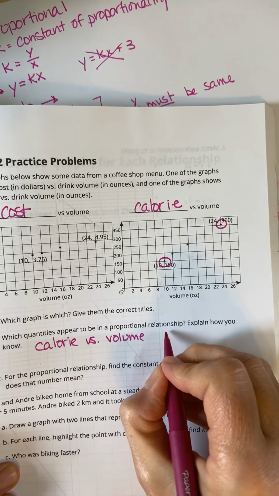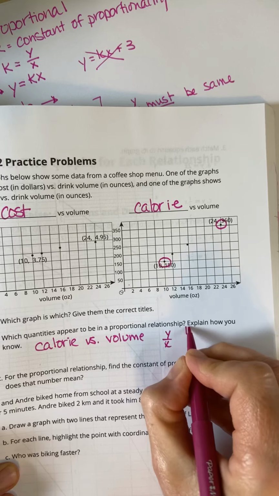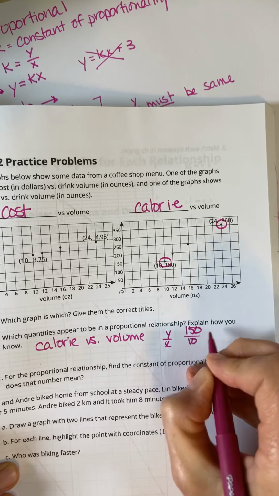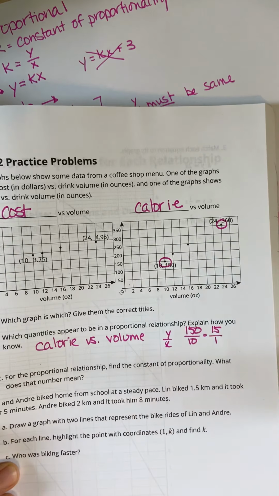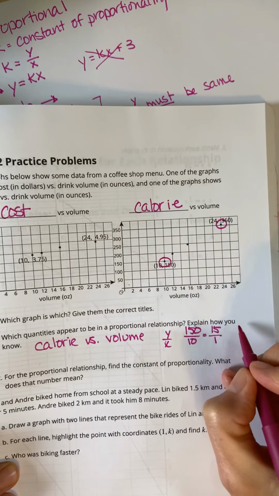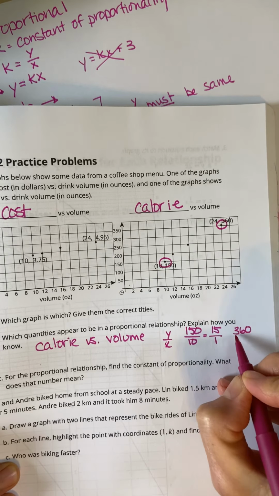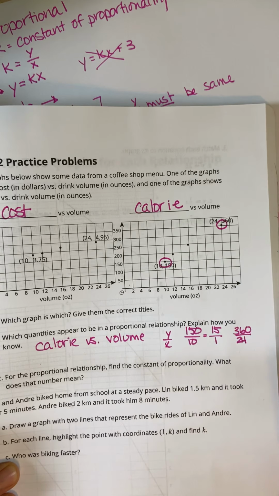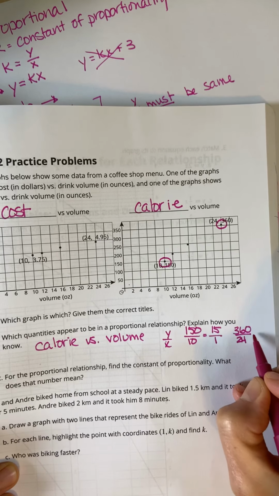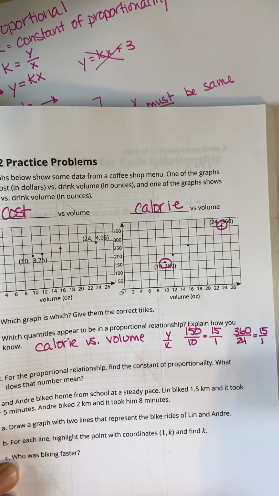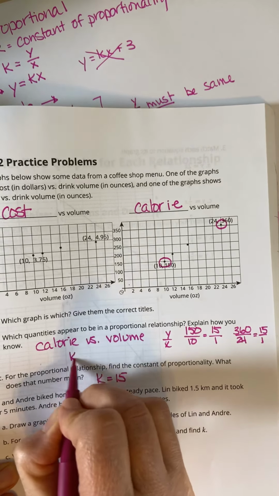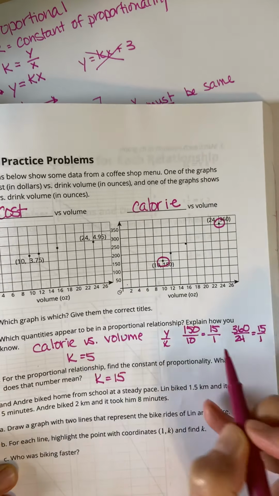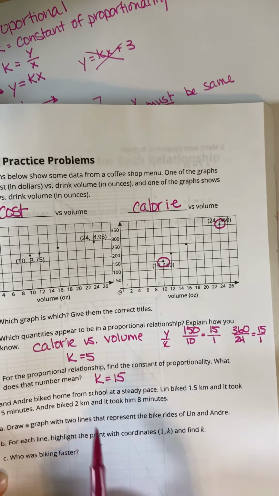So if I did my y over x of 150 over 10, I get 15 over 1, okay? Also, if I did 360 over 24, okay, I'm going to get 15 over 1. So my constant of proportionality would be 15. That goes here. Because I took my 2 points and did y over x.